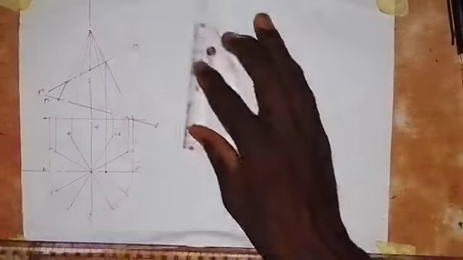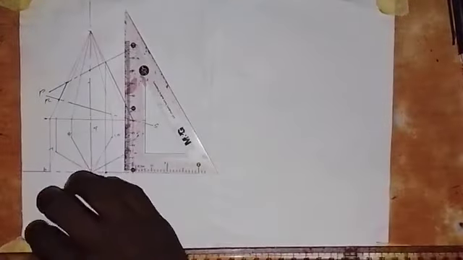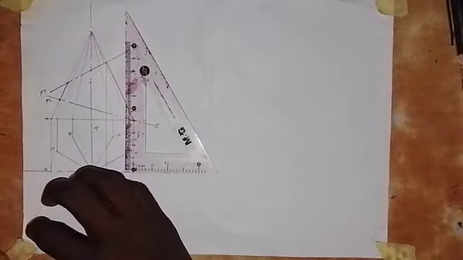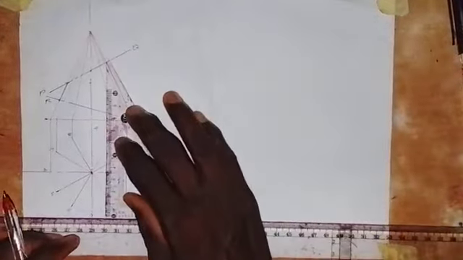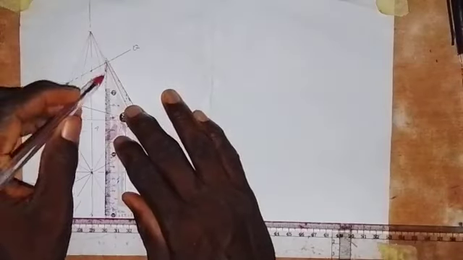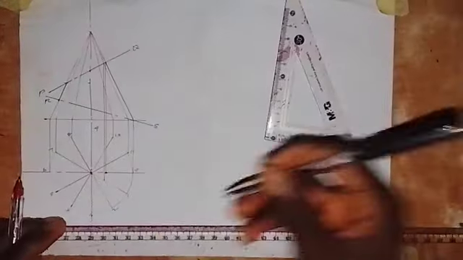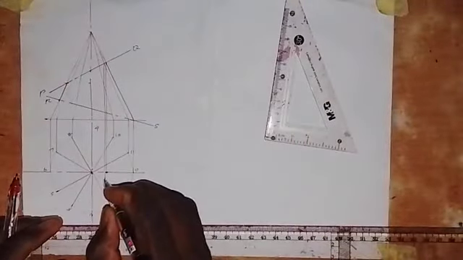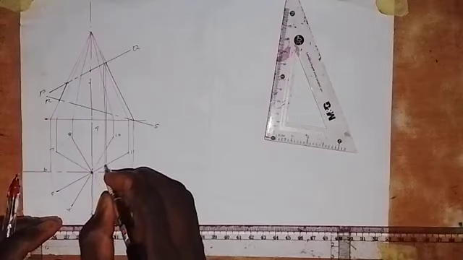Then we come to point 111. So this is point 111 here, okay? So draw a vertical line. So the vertical line intersects 1 at this point, okay? And intersects 11 at this point.